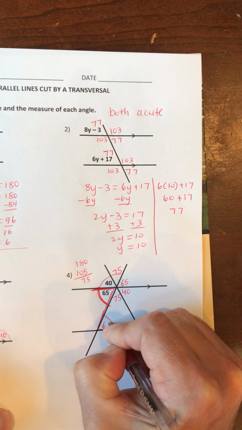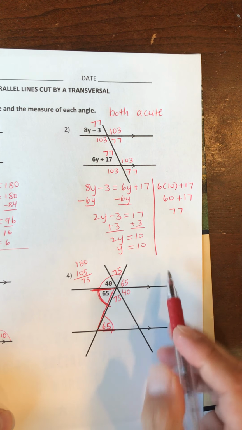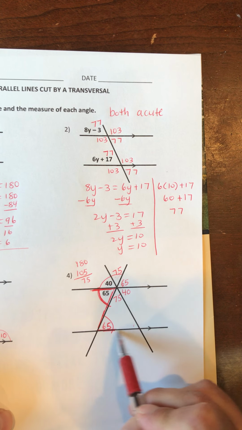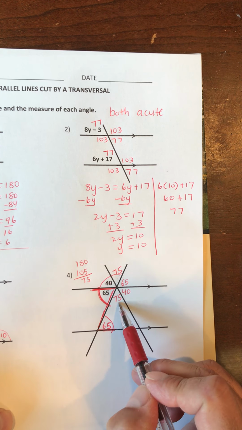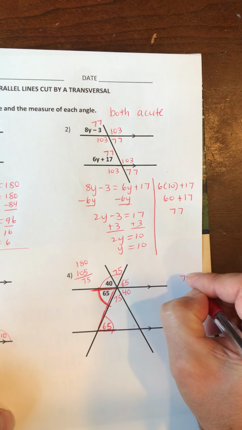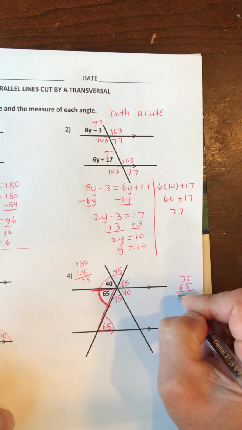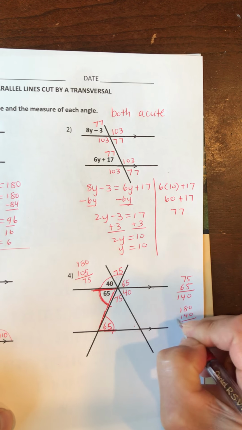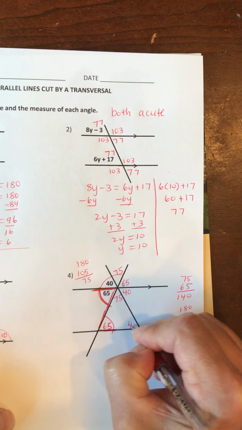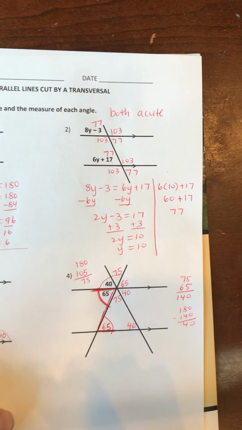So this one's 65. All right, if I wanted to get this one at the bottom, I could either do the backwards Z like this, and you'd see that it's 40. But if you don't see that, you could still get it by adding 75 and 65, which is going to give you 140, I should say, and then subtract from 180, so 40 degrees.